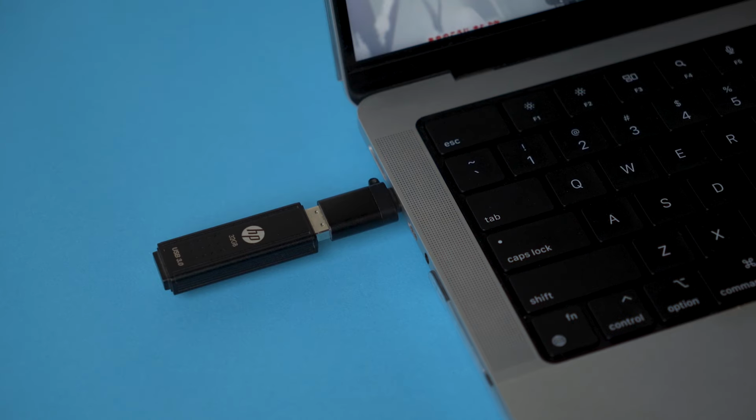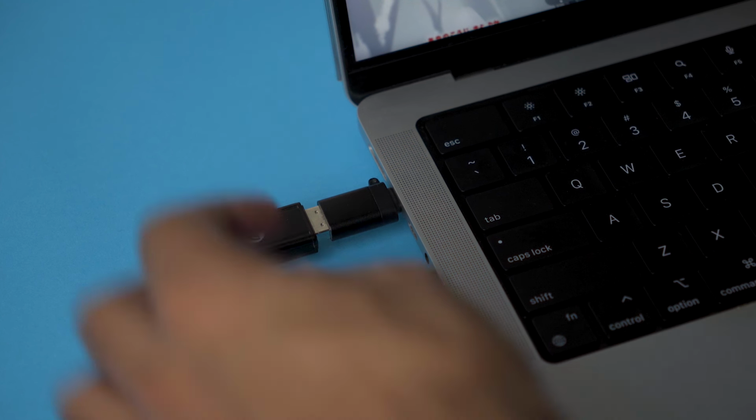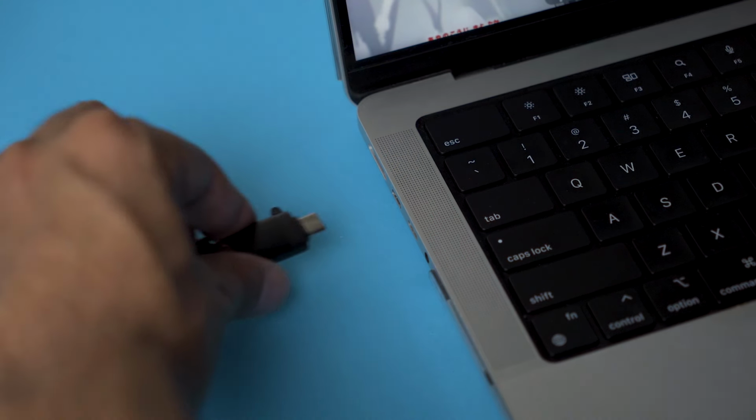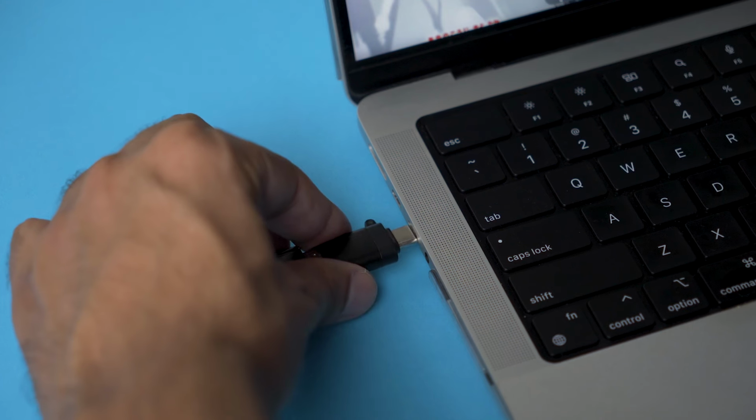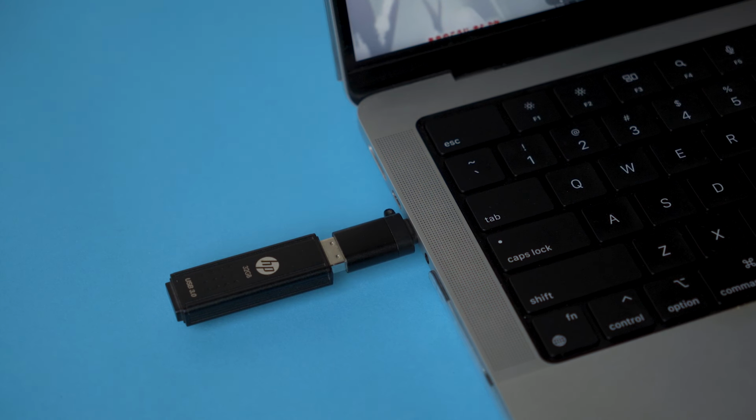Anyways, let's move towards solution number 1. The first solution is actually pretty simple, which is to unplug your external storage device, replug it in on your Mac but on another port because sometimes your Mac port is not working and changing the port might solve it.